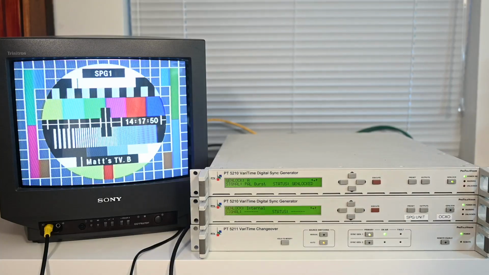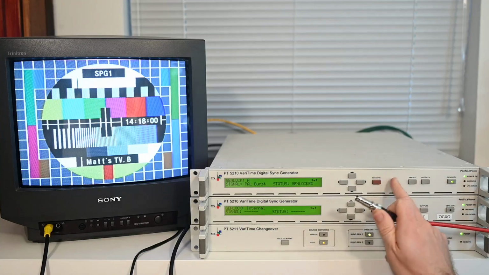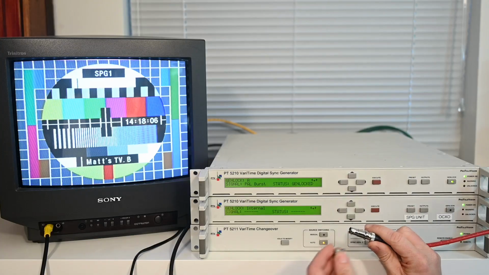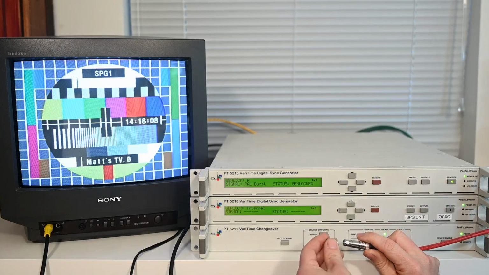So now we can demonstrate what is supposed to happen when something goes wrong. Now what I've got here on the end of this cable, this is connected to one of the black burst outputs on this top SPG, which is presently doing nothing. Now I can make a fault happen by just attaching this BNC shorting cap to this connector here like this.